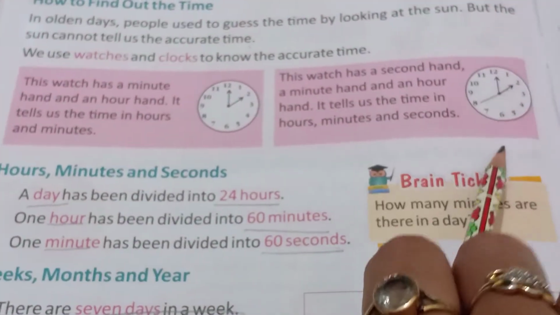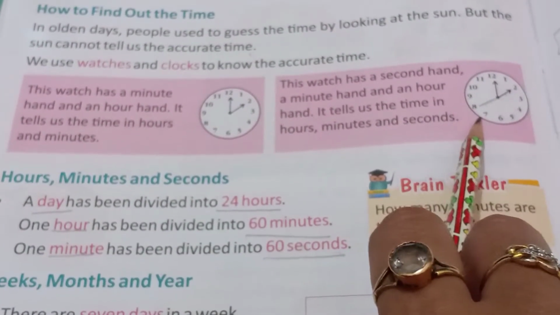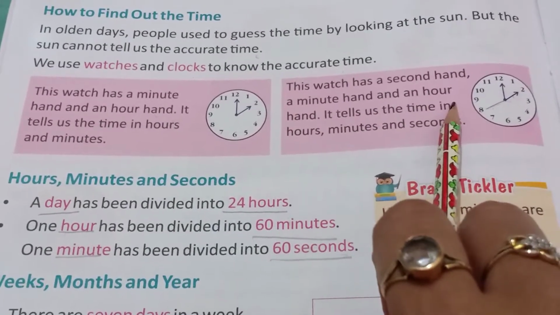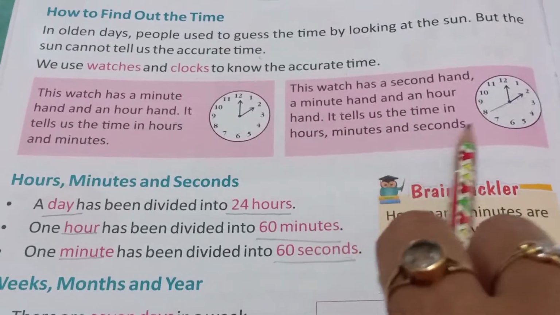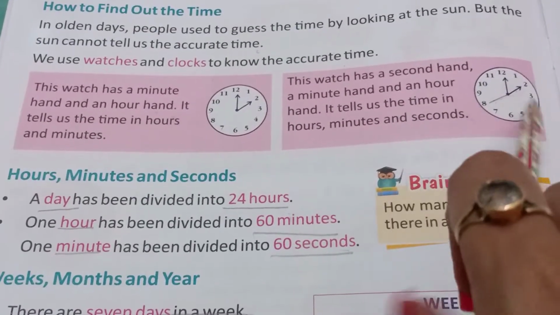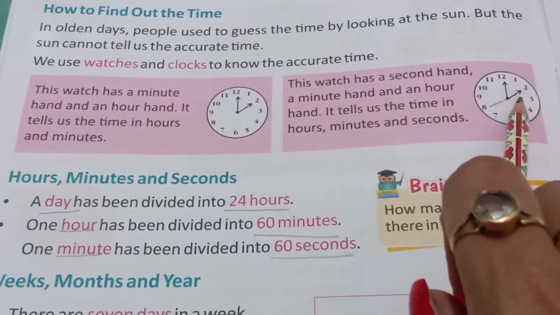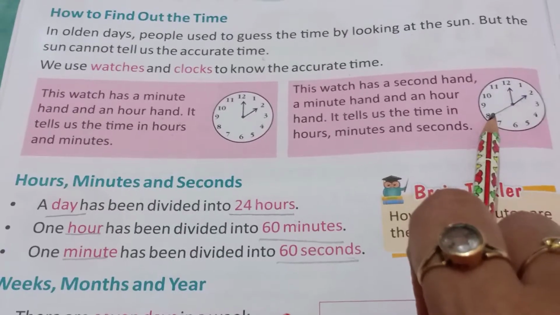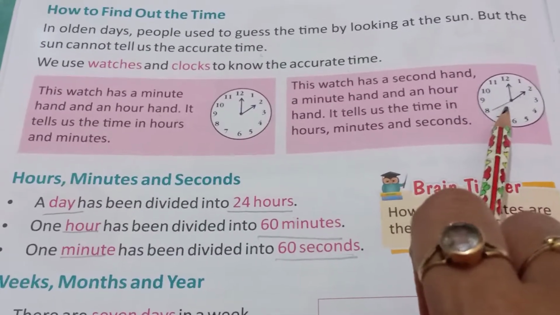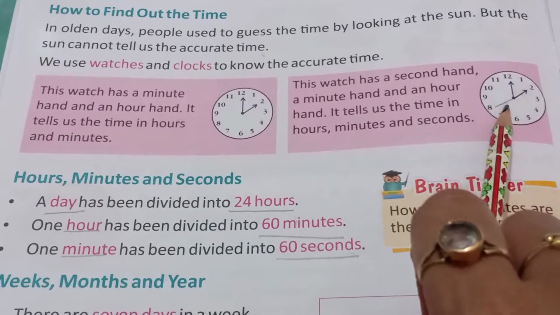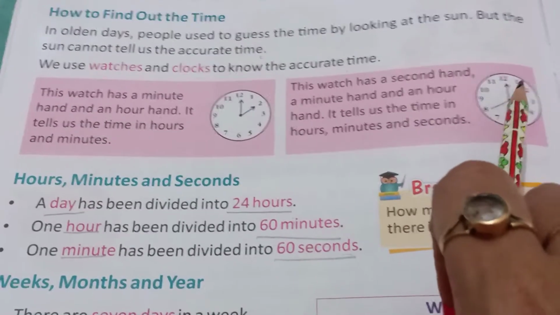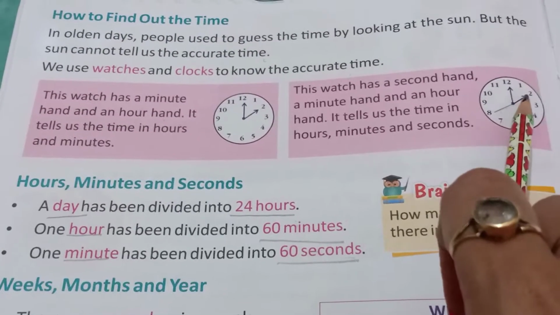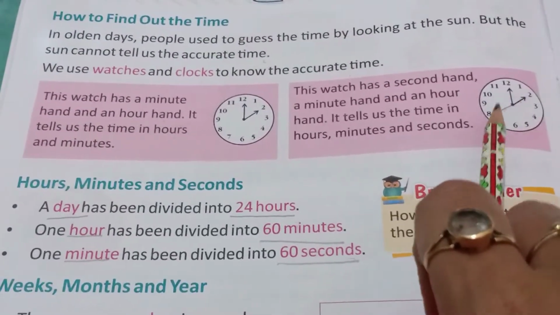But in this picture you can see there are three hands given. This watch has a seconds hand also, a minute hand and an hour hand. It tells us the time in hours, minutes and seconds. One is the hour hand, one is the minute hand, and the third, the thinnest needle, is the seconds hand. So in this type of clock we can watch the time of hours, minutes and seconds also.